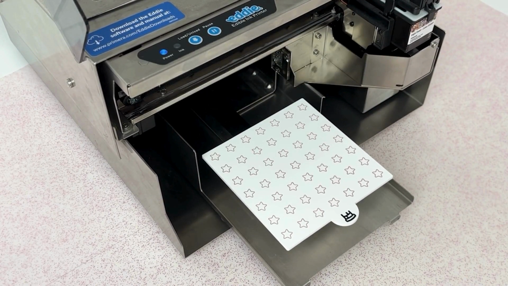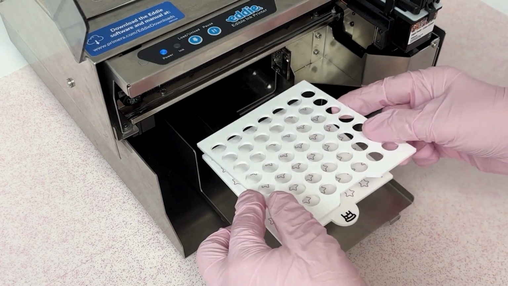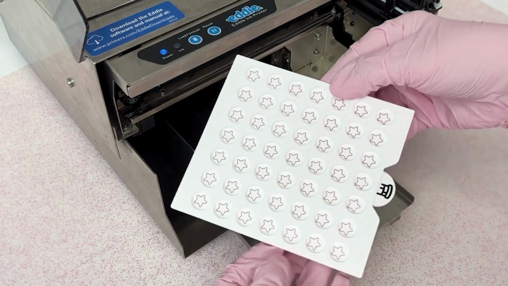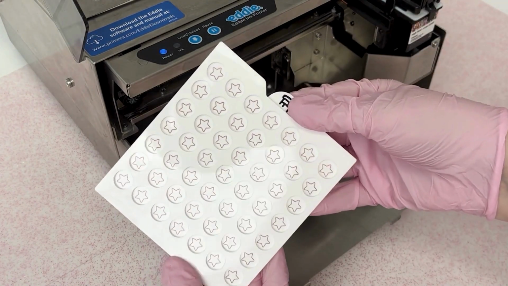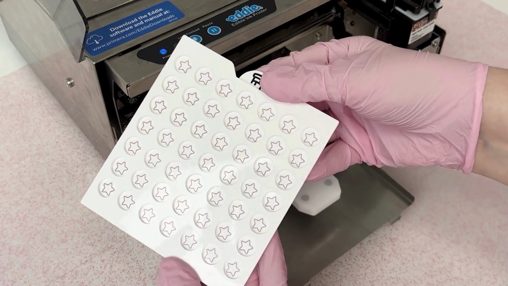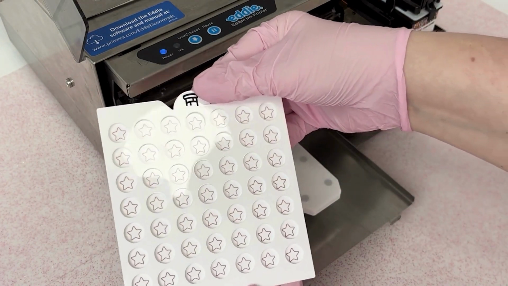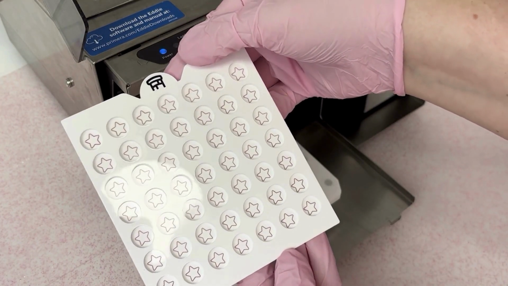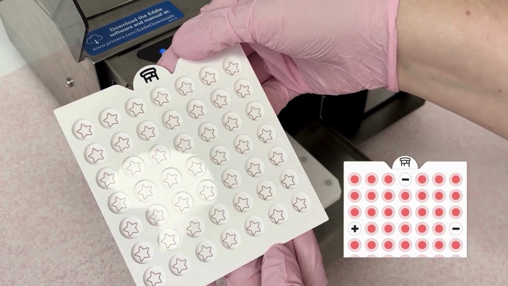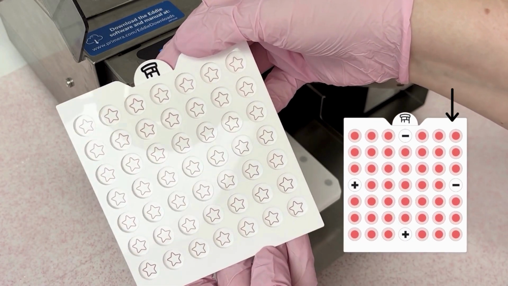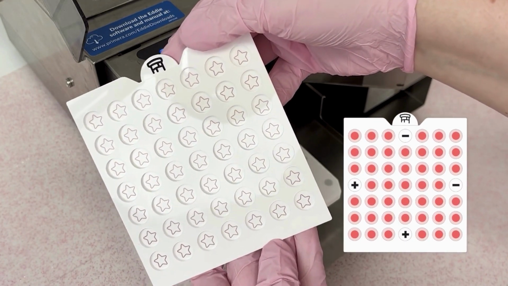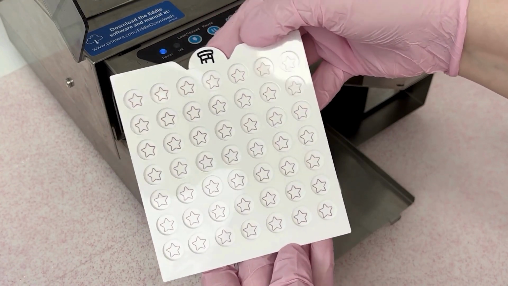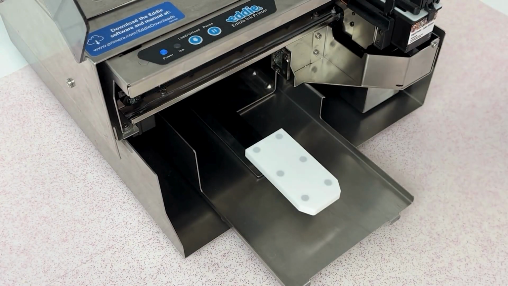Once our alignment stars have been printed, I'm going to go ahead and lay the candy topper back on top of the sprinkle tray. And I'm just going to give it a visual look over and see if I'm happy with how my stars look in reference to the candy topper circles. If you're not happy at this point, you can always back up a step and adjust those offsets a little more. It's way easier and less frustrating to adjust it here without anything on the tray than wasting candies.